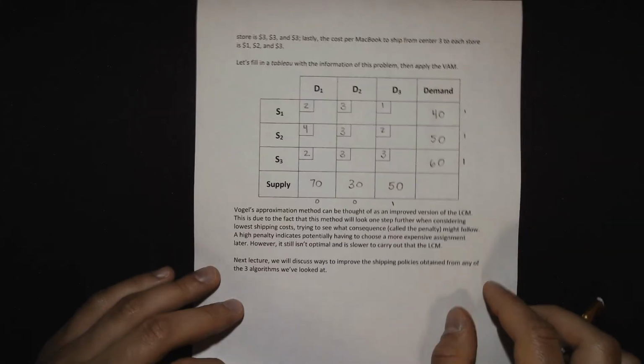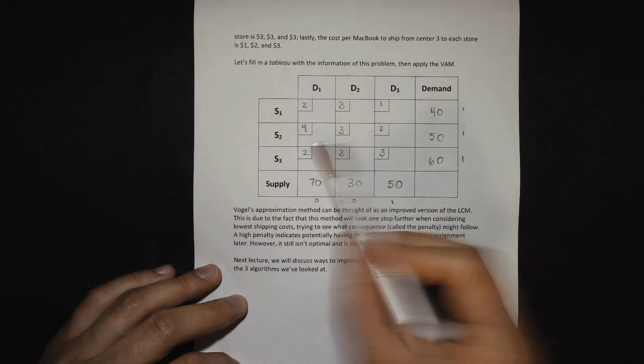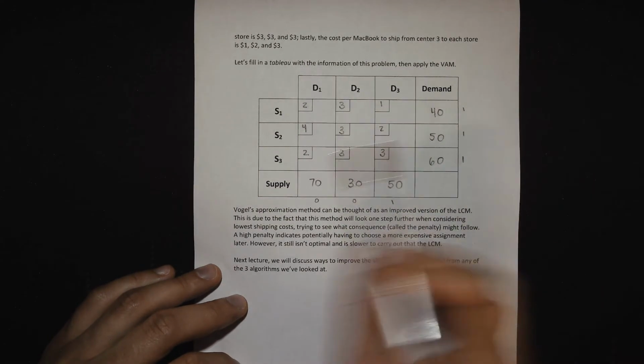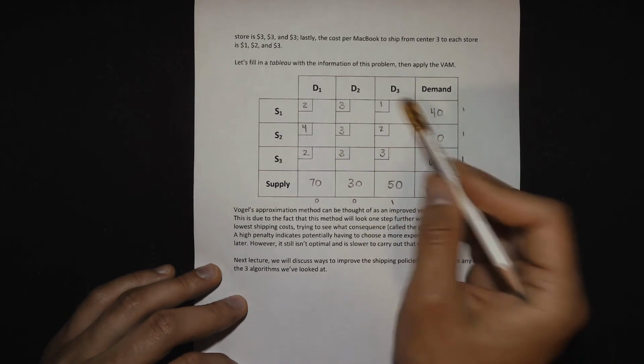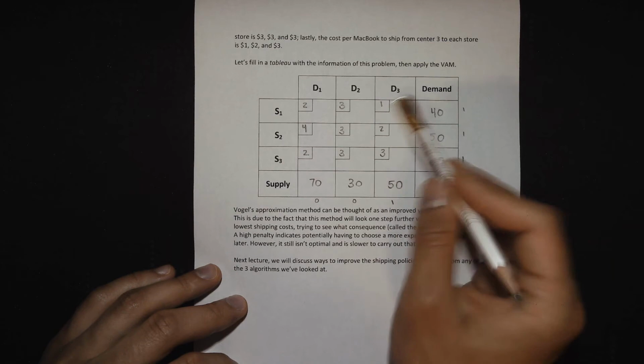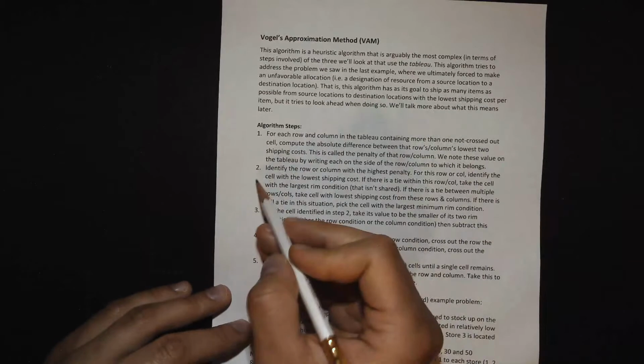So we look at all the cells in the tied rows and columns, which are actually all cells of the tableau because these 3 rows span all cells of the tableau. And we look for the cell with the lowest shipping cost, which is this one. There's only one with the shipping cost of 1. So that's the cell that we select for step 2.